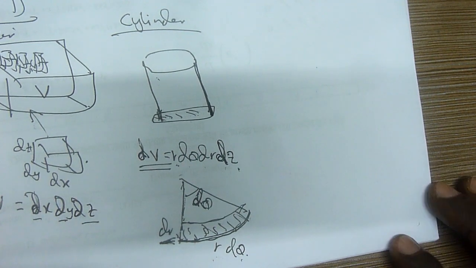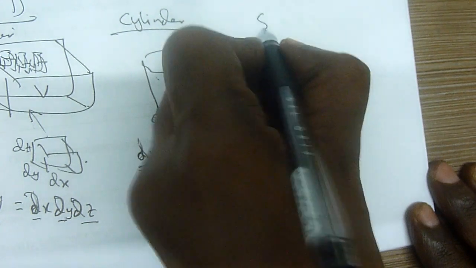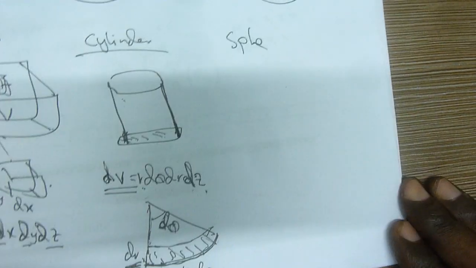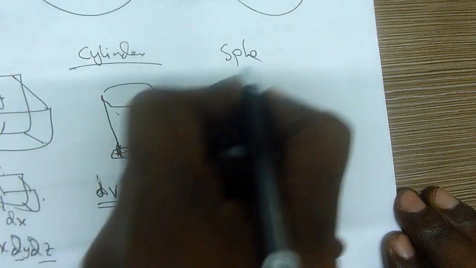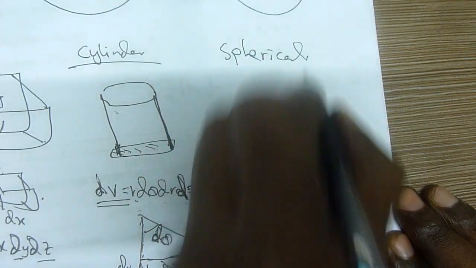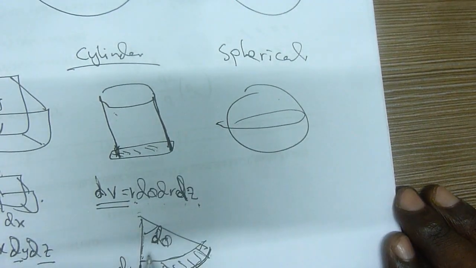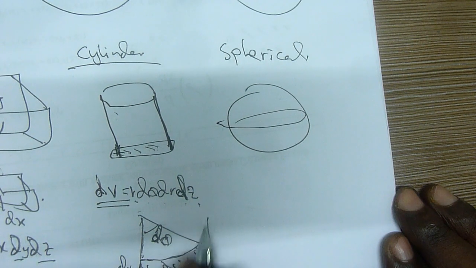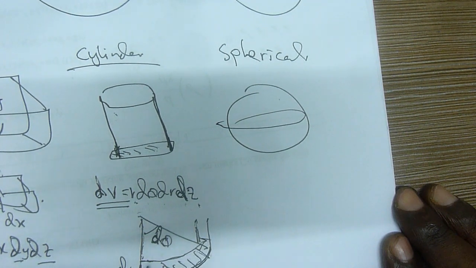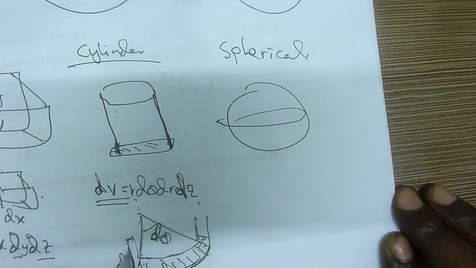Okay, now with that, similarly, we're going to learn spherical. How to calculate the spherical. The spherical is something similar. Now this one is something here. I forgot to write this. Okay, we are climbing up straight.